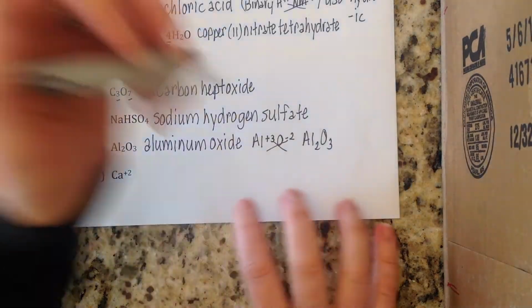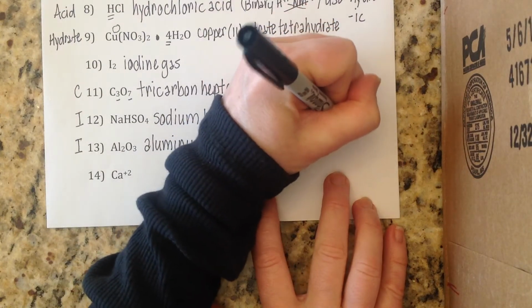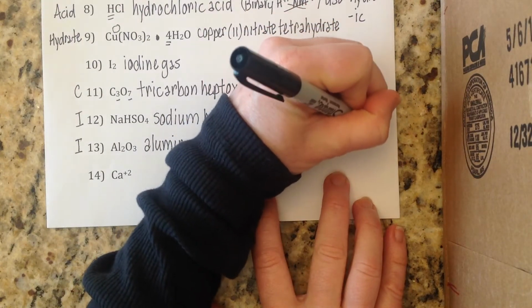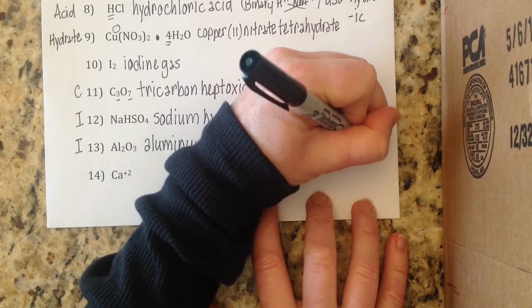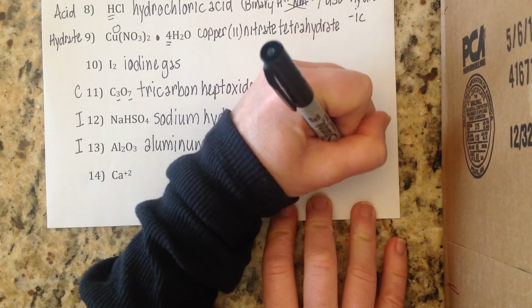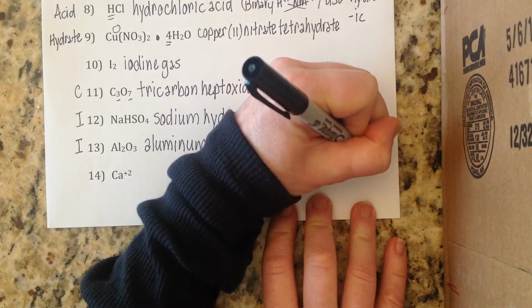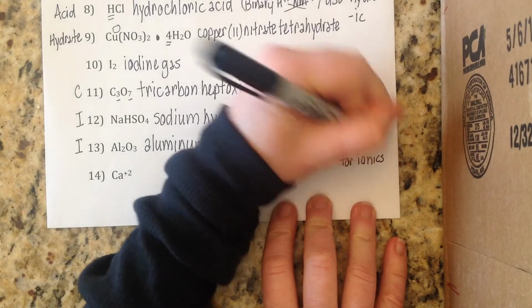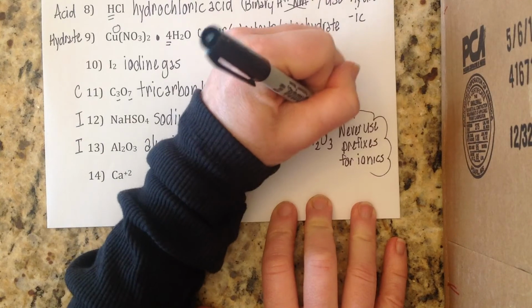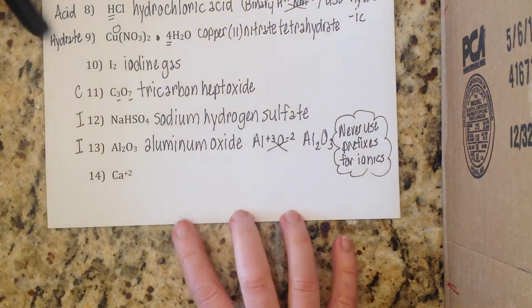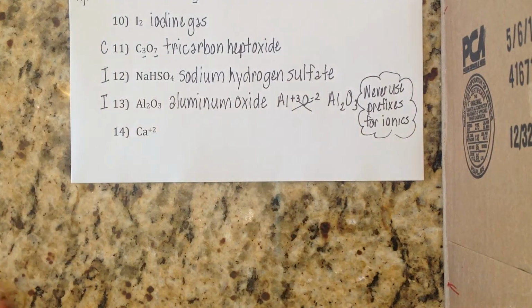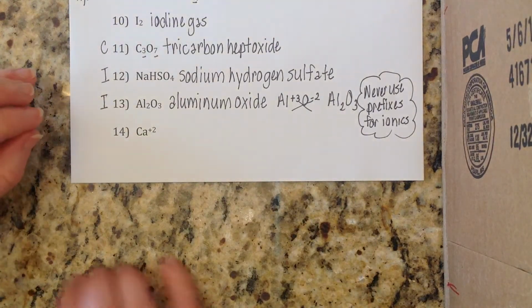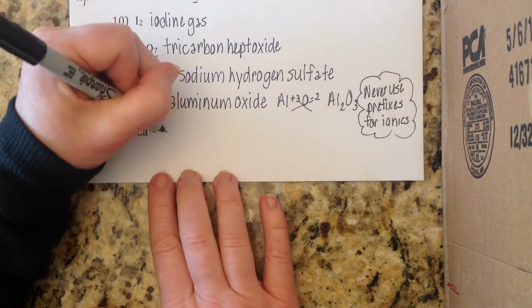And this might be a great place to write that. Never use prefixes for ionics. Just a little side note for you if that's been giving you any trouble. And the last one, Ca+2, that is simply calcium ion.